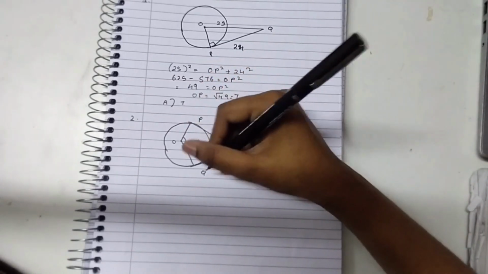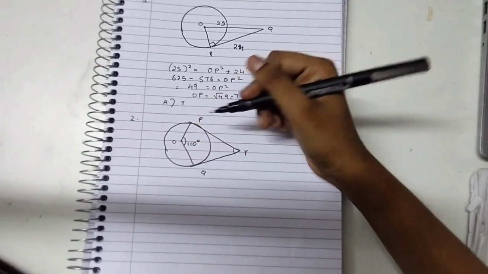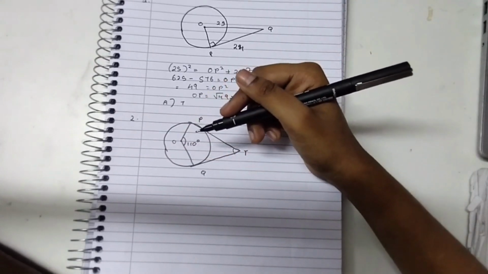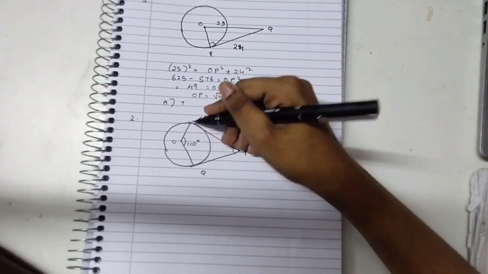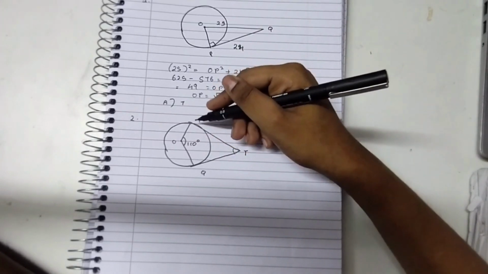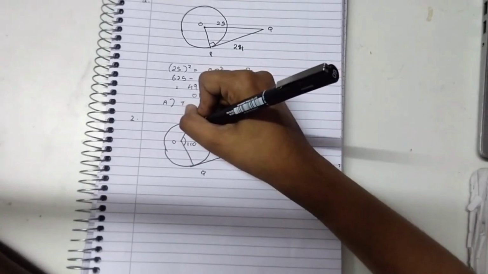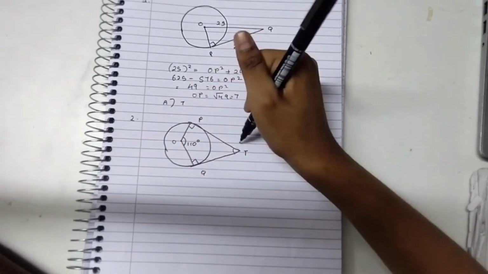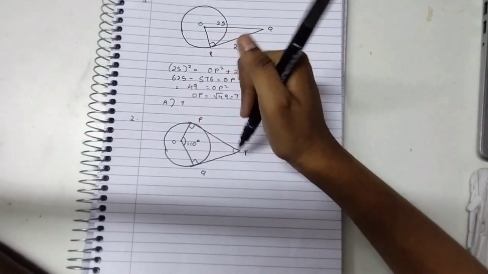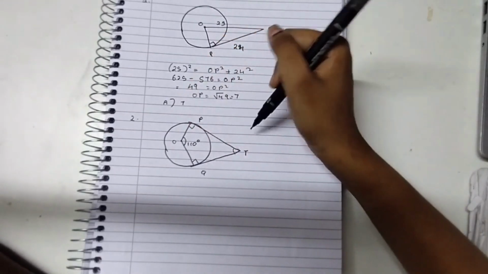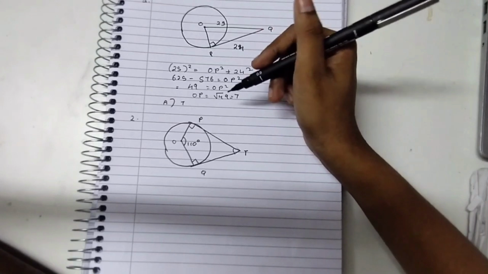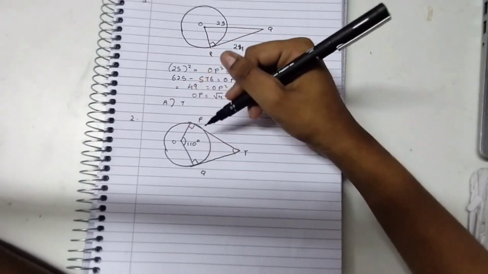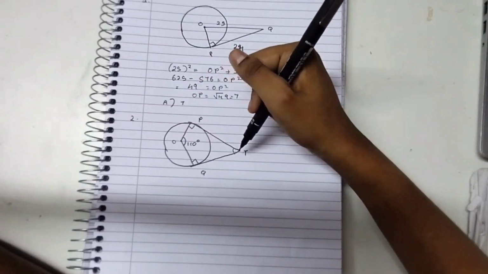Since PT and TQ are two tangents, and O is the center of the circle, we know that any line drawn from the point of contact to the radius is perpendicular, meaning these two angles are 90 degrees. And this whole figure, POQT, is a quadrilateral, and we know all angles in a quadrilateral add up to 360 degrees. We know three angles of this quadrilateral, and we need to find the angle PTQ.